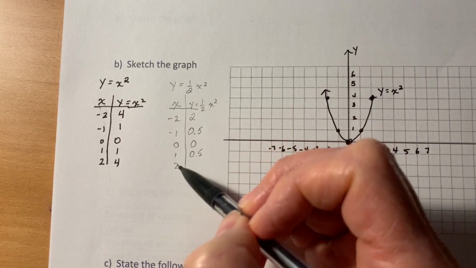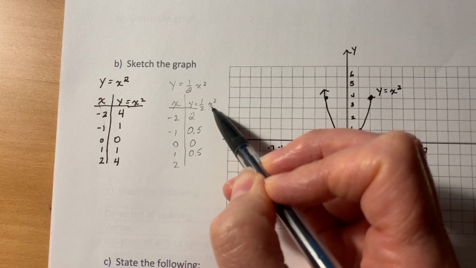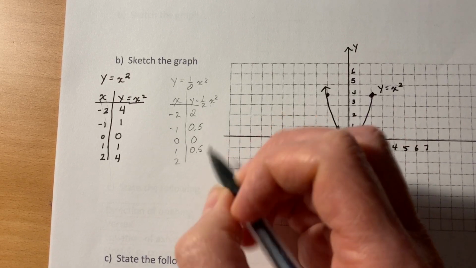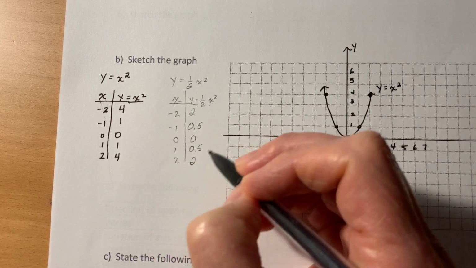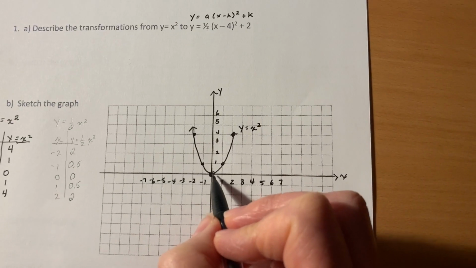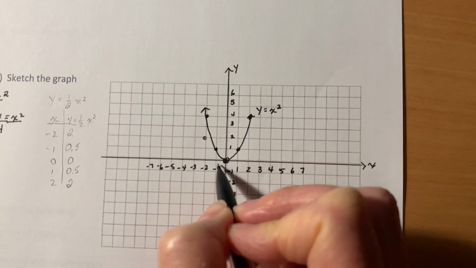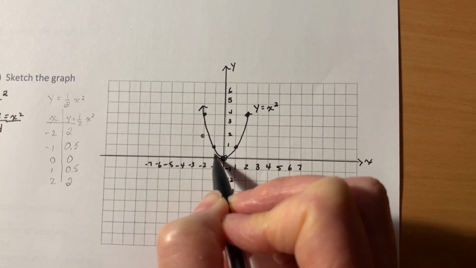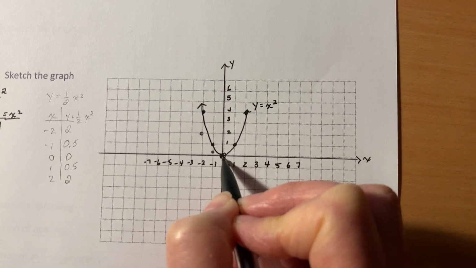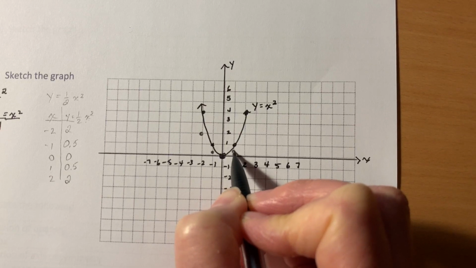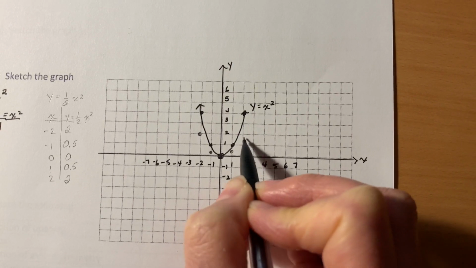And the same idea here, 2 squared, 4. Times it by 1/2, 2. Plot this. So I got -2 and 2, -1 and 0.5, 0 and 0, 1 and 0.5, 2 and 2.